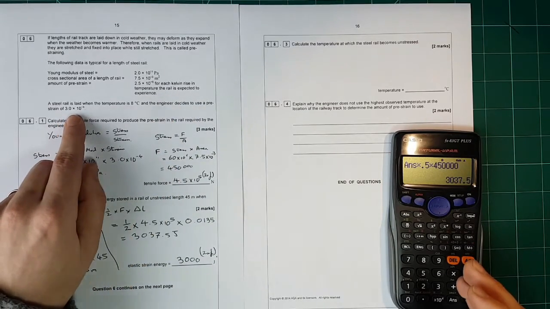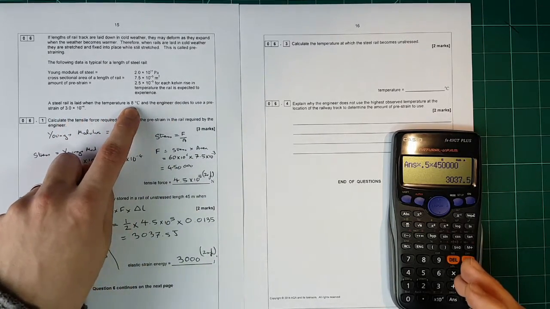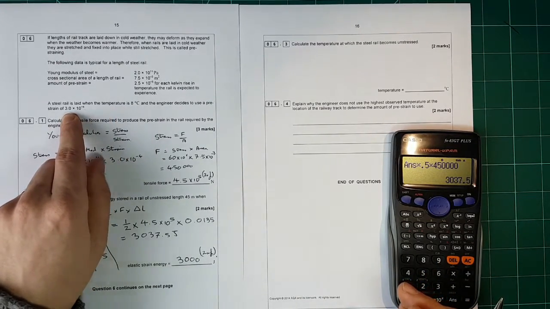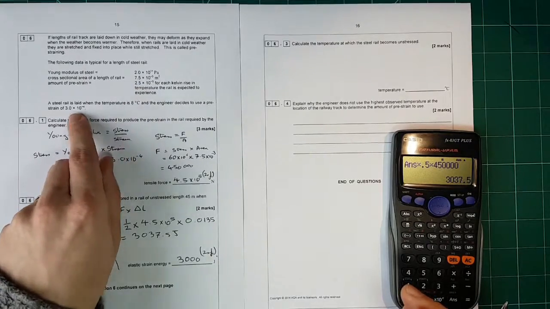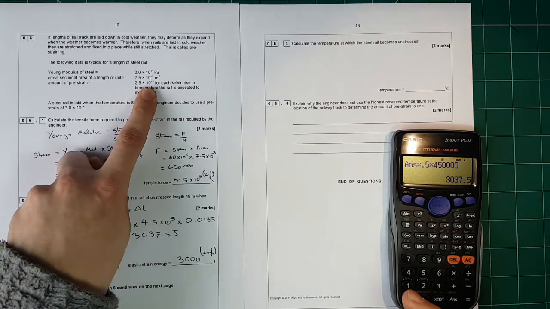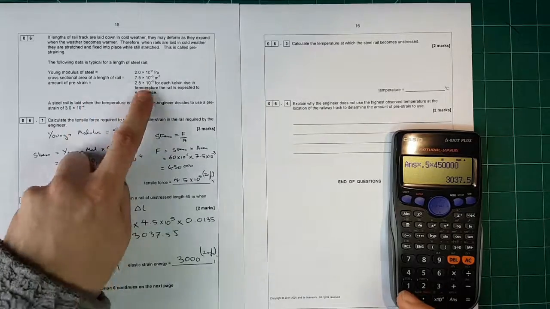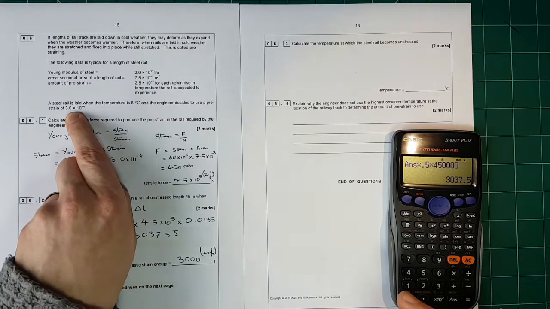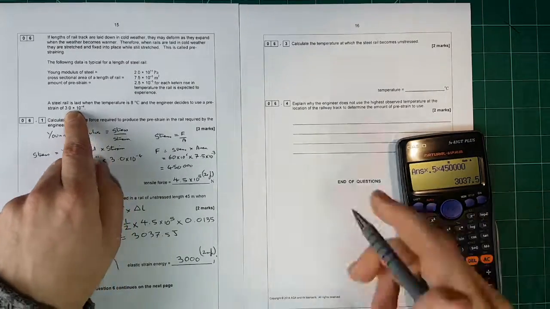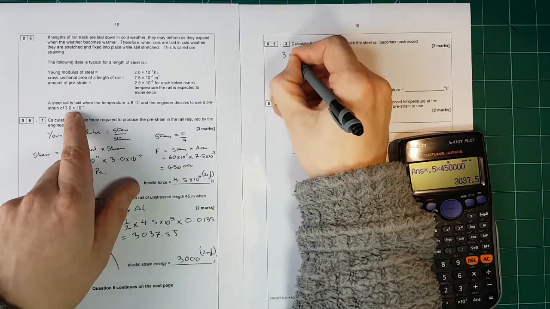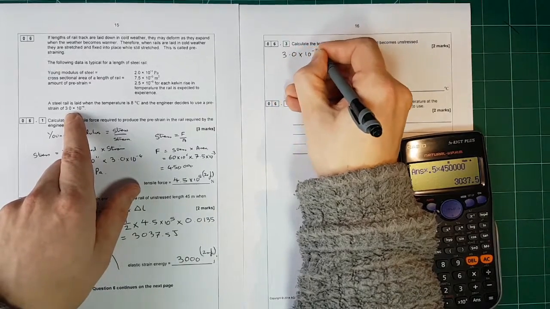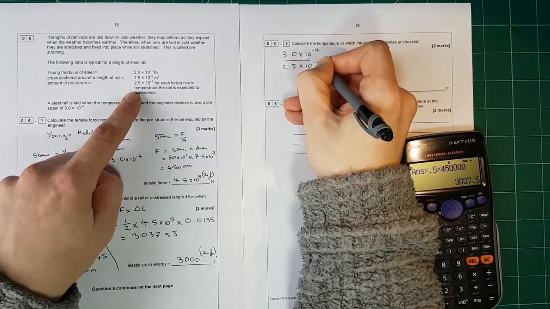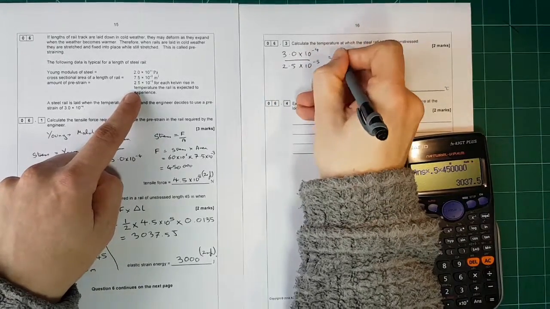And this is the amount of strain that it gets at 8 degrees. So we need to take this value here and divide by this value here to find out how many degrees it will need to move in order for the strain to be reduced to 0. So we want to do 3.0 times 10 to the minus 4, and we divide that by 2.5 times 10 to the minus 5, and that gives you 12.